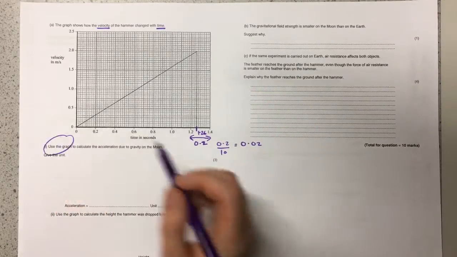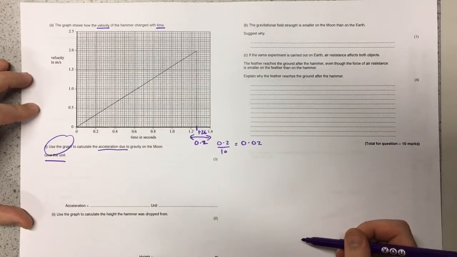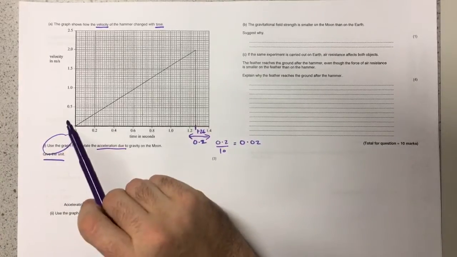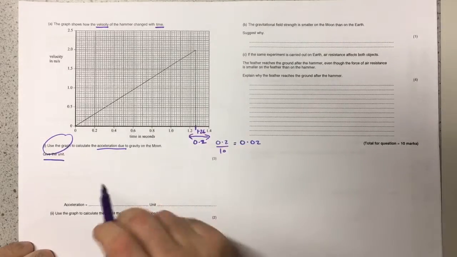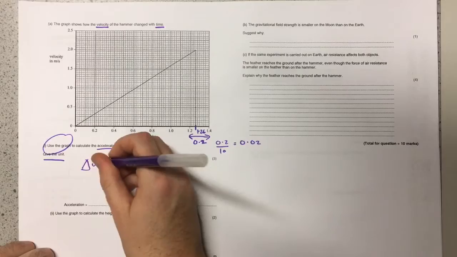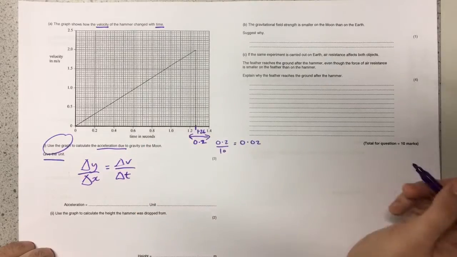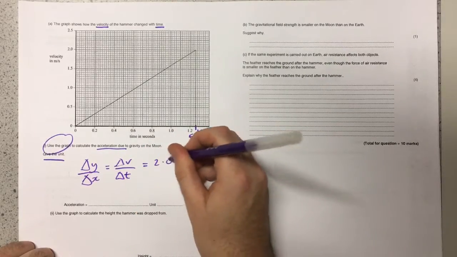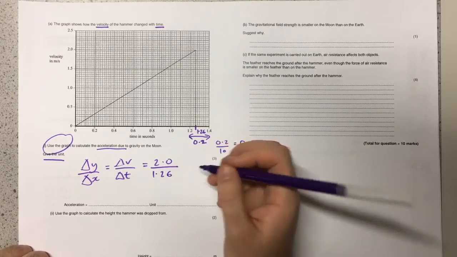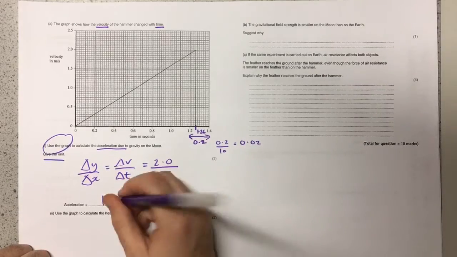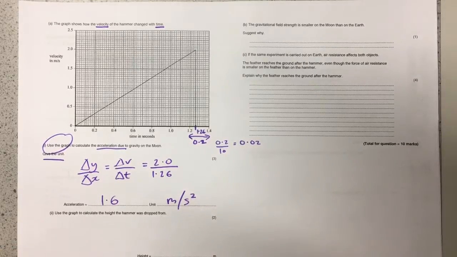We're asked to use the graph to calculate the acceleration due to gravity from the moon and give the unit. We can remember that a velocity time graph's gradient always gives the acceleration. So because we've already analysed the graph, this is going to be really easy. The change in y divided by the change in x is equal to the change in velocity over the change in time. The change in velocity was 2.0. The change in time was 1.26. And this gives us a value that rounds to 1.6. And the unit for acceleration is meters per second squared.